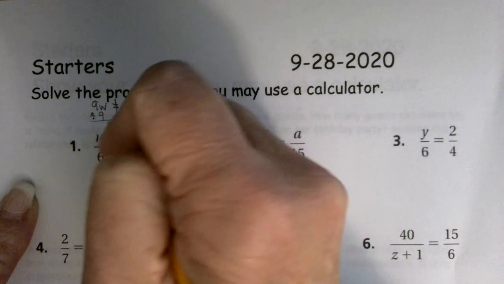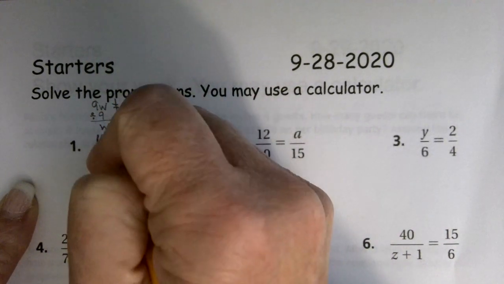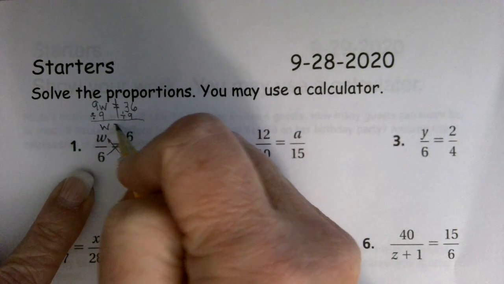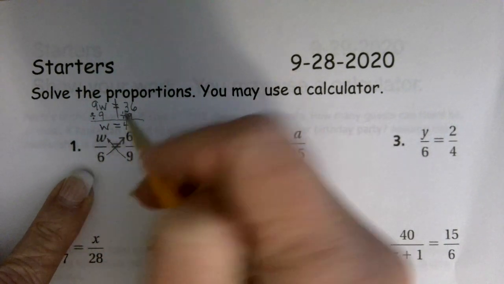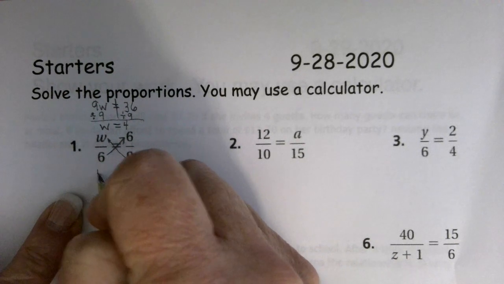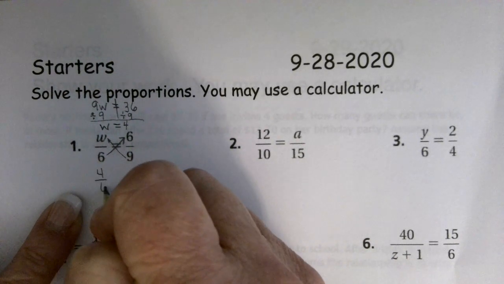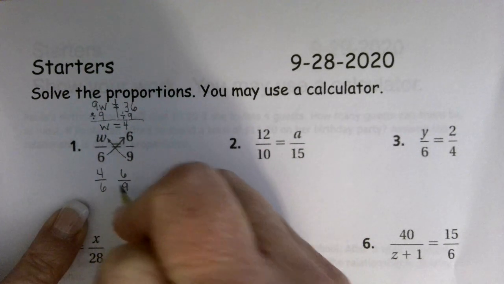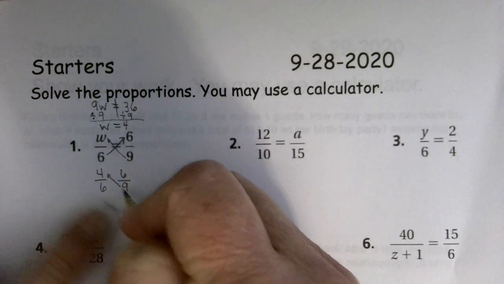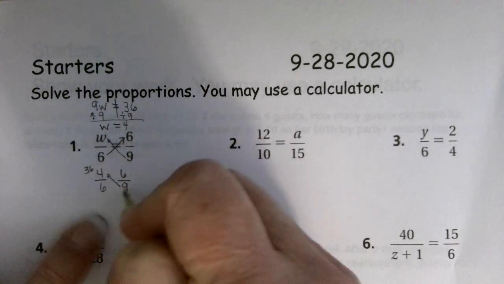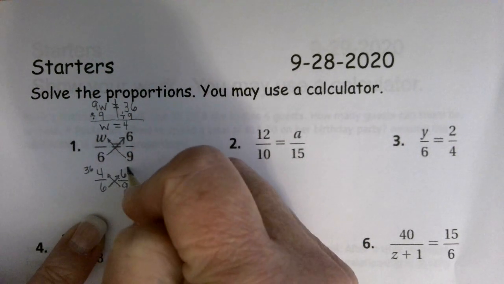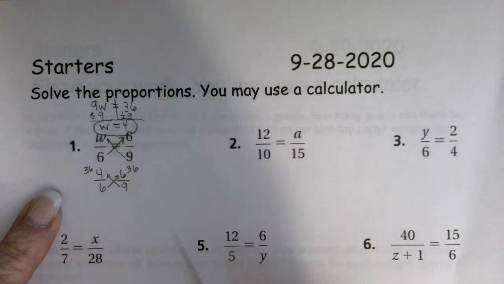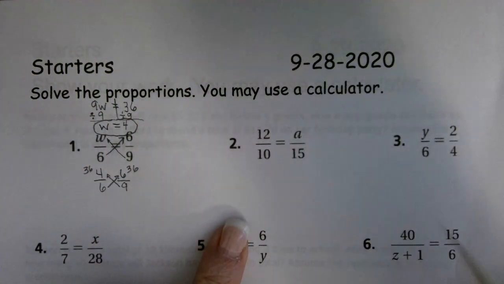9 divided by 9 is just 1 W, and that's our W that we're looking for. And then 36 divided by 9 is 4. So we've got 4 over 6 is equal to 6 over 9. When you cross multiply, 9 times 4 is 36, and 6 times 6 is 36. So we know that W equals 4 is the correct answer.